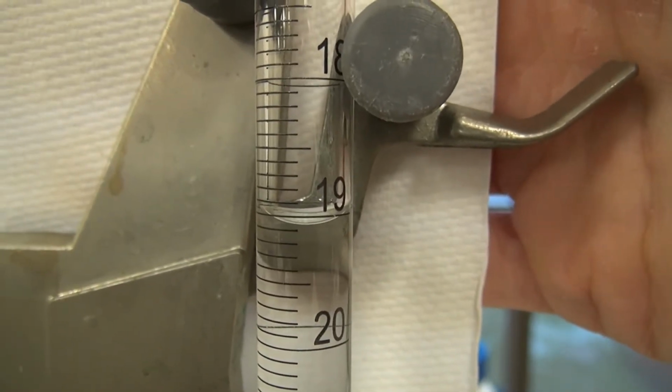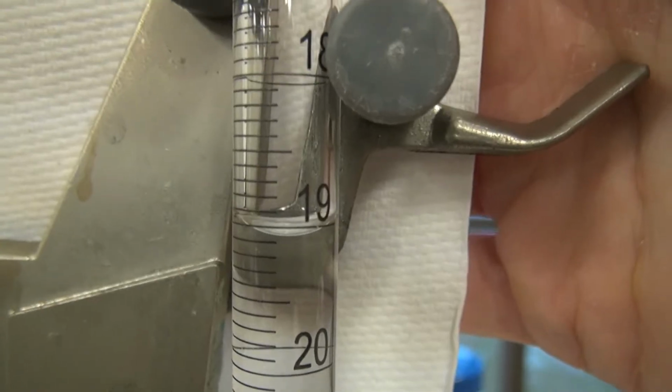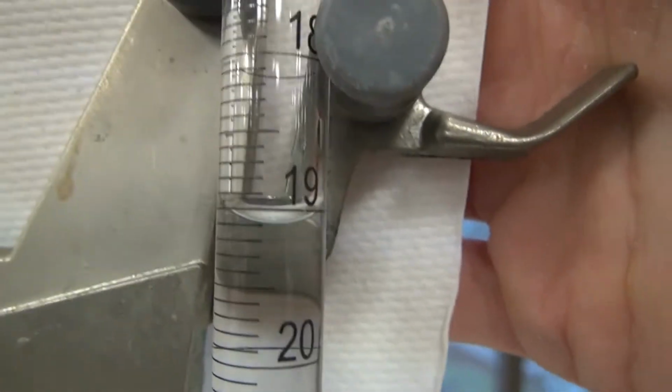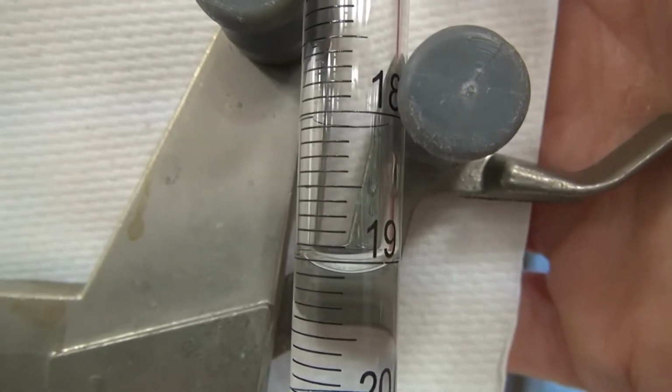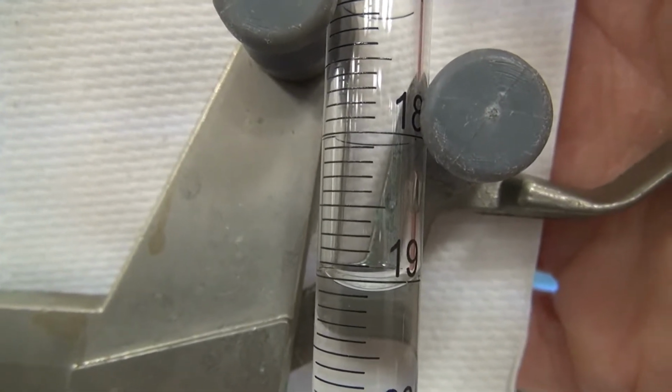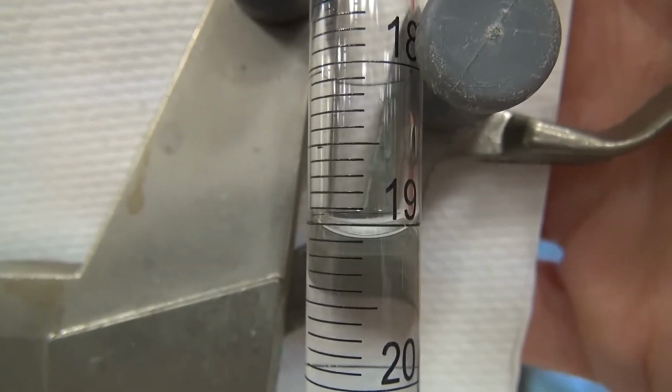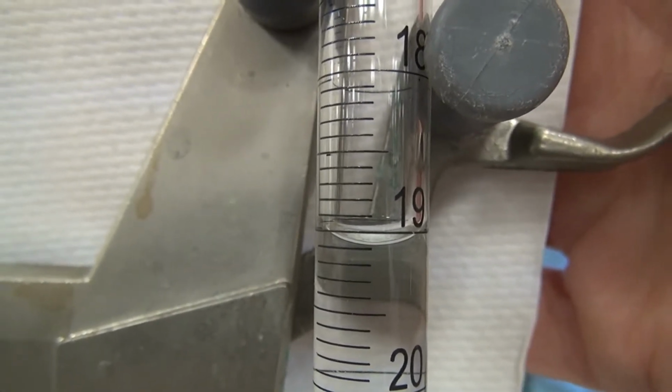Let's go ahead and record this volume down. Again, you want to record to 2 decimal places. I try to do my best here, and it looks like it's right at 19.1 if you look level at the meniscus. Okay, so we're going to add a drop.